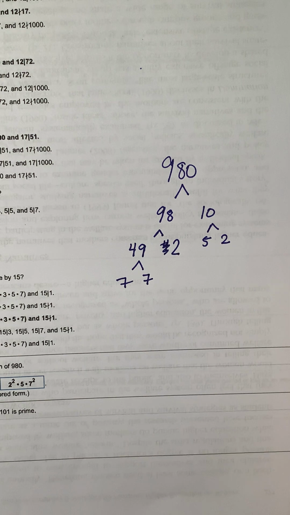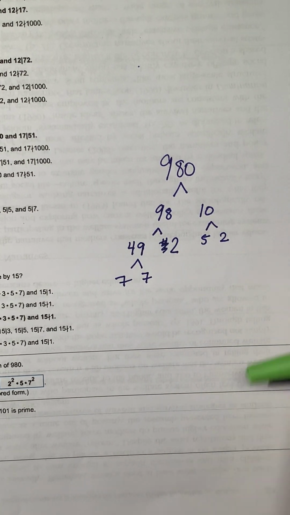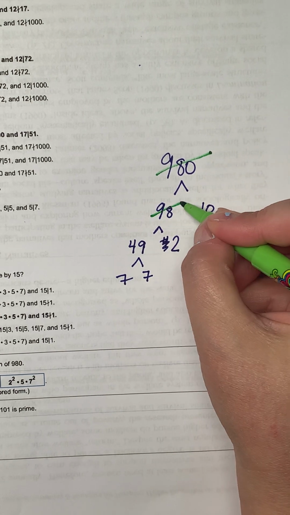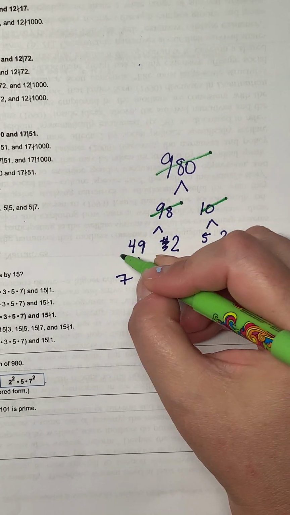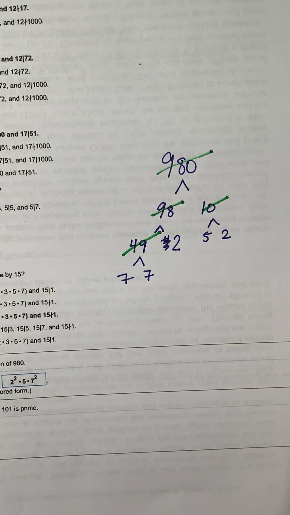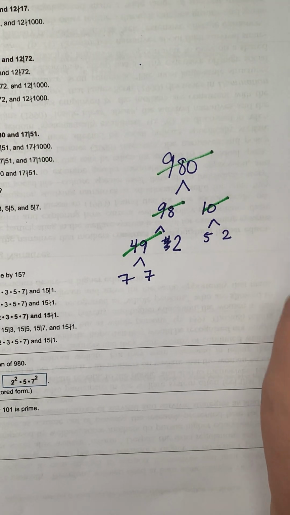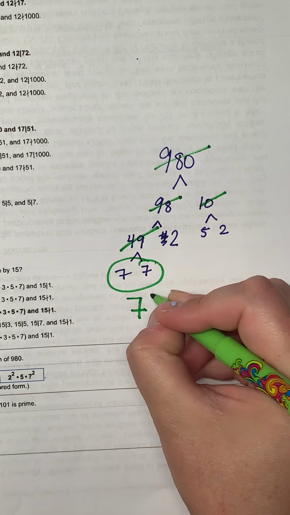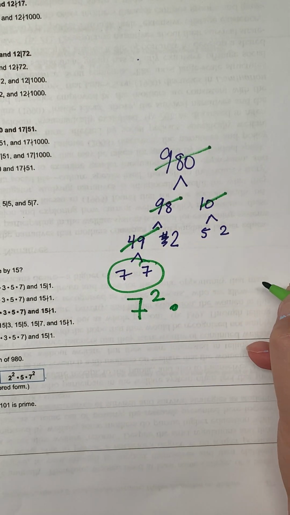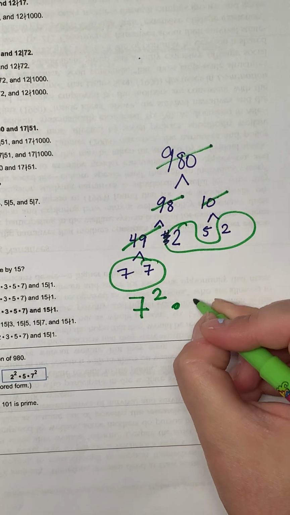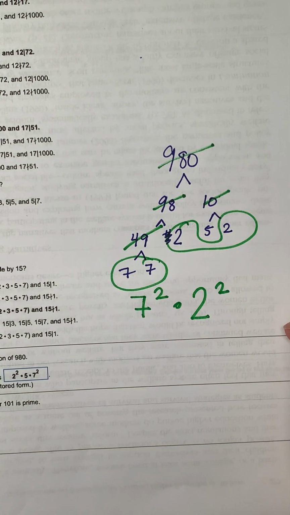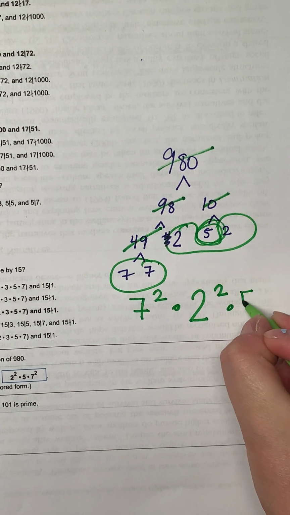And then just break down as much as you can. Cross out what has been broken. So 98 got broke, 980 got broke, 10 got broke, 49 got broke. Okay, now let's write what we have left over. I have a 7, and there's 2 of them. Times. I have some 2s, and there's 2 of them. I have a 5, and there's just 1 of him.